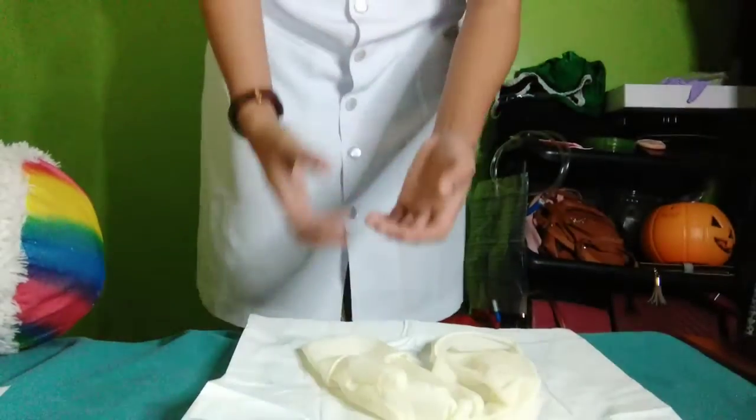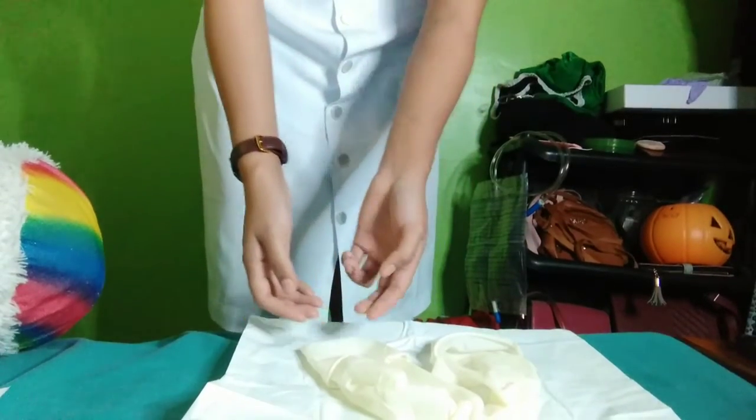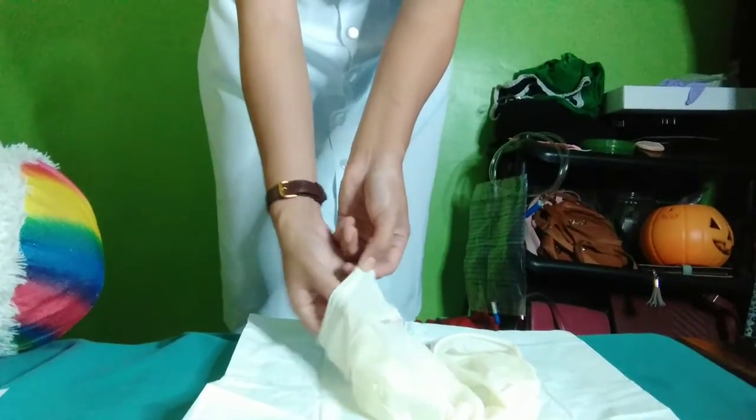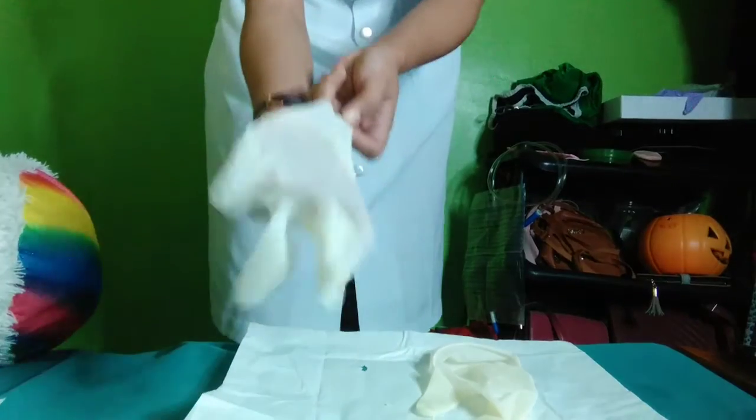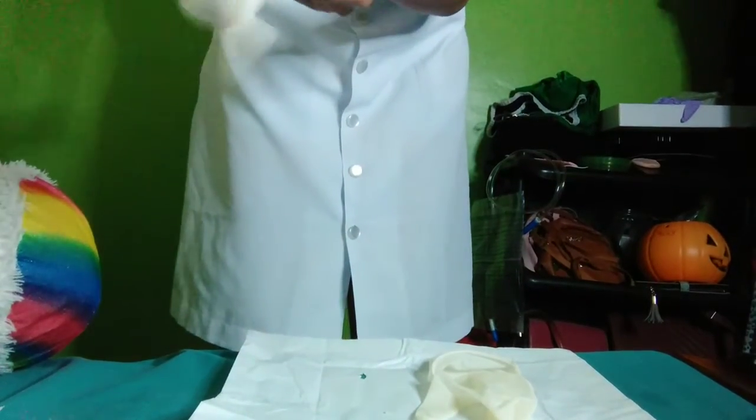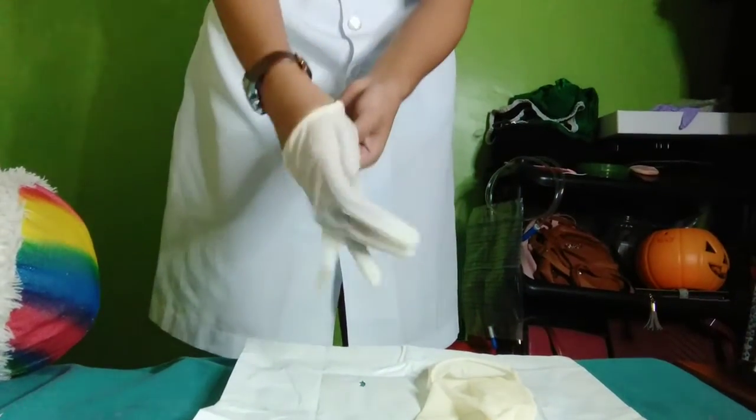So, apply the sterile gloves using the sterile technique. This reduces the transmission of microorganisms.